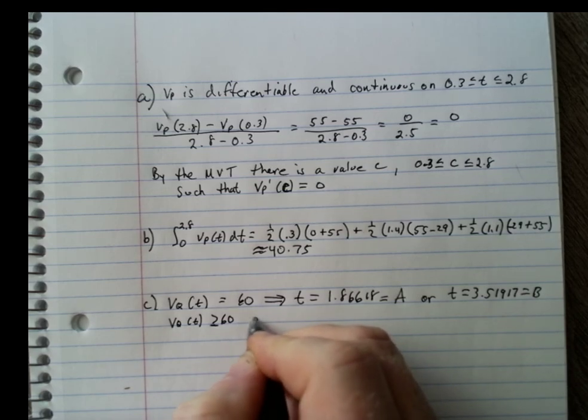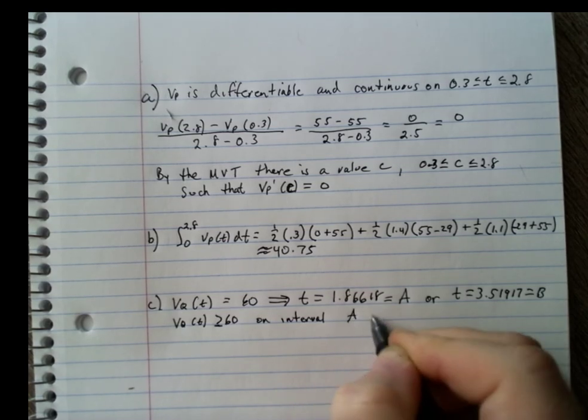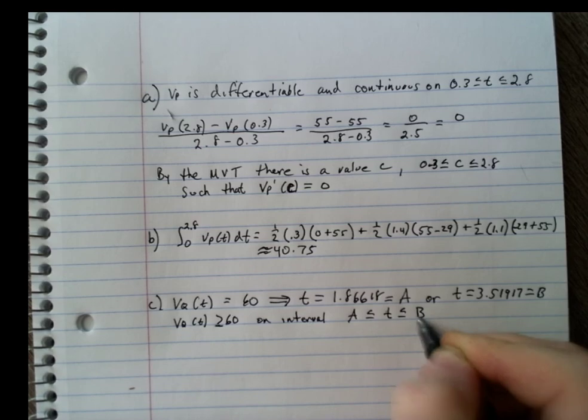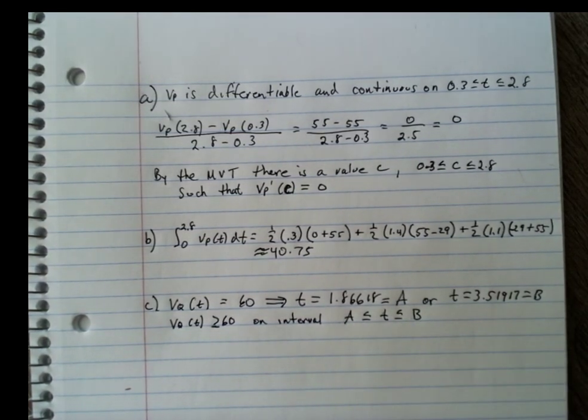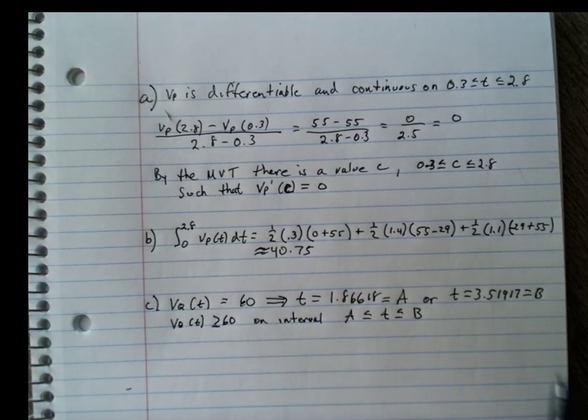on the interval A to B. And we've identified A and B. If you want to write your two numbers here, you can do that also, but we've already identified that they're A and B.